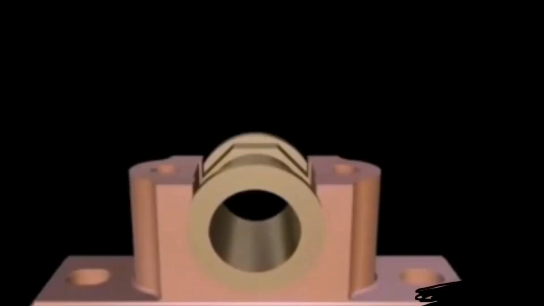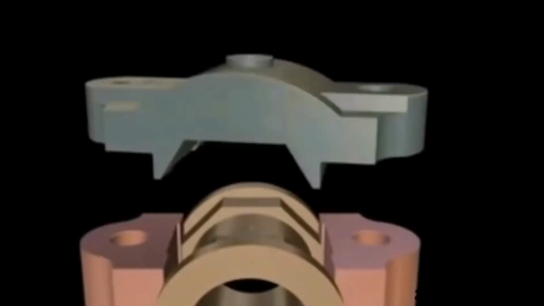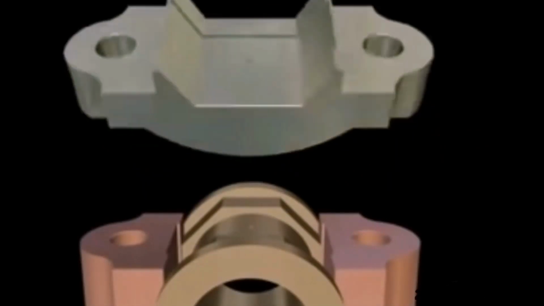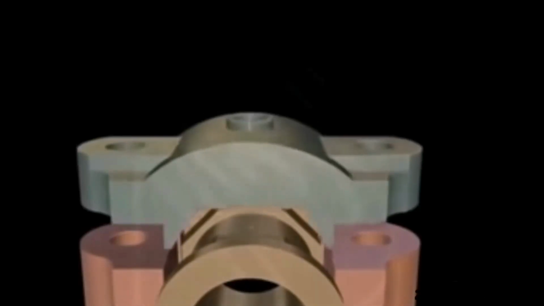These 2 semicircular rings are the bearing brasses. These 2 bearing brasses are very important. These 2 are joined together to create a hole-like structure. In that we can keep the rotating shafts, because the plumber block is used to support the rotating shaft. The fourth part is the cap, which we keep at the top of the base after keeping the bearing brasses.